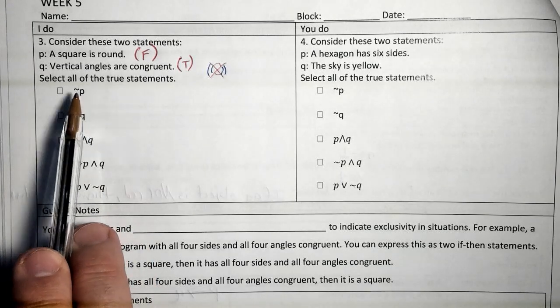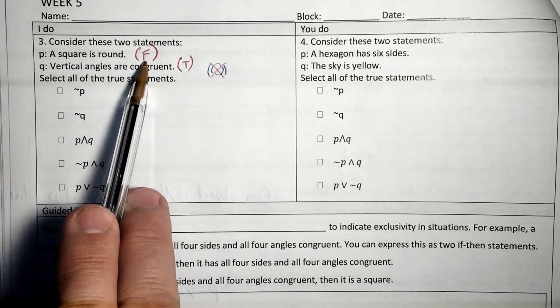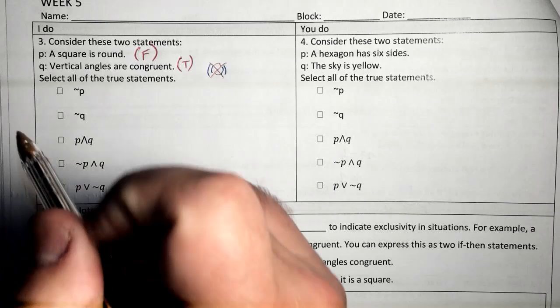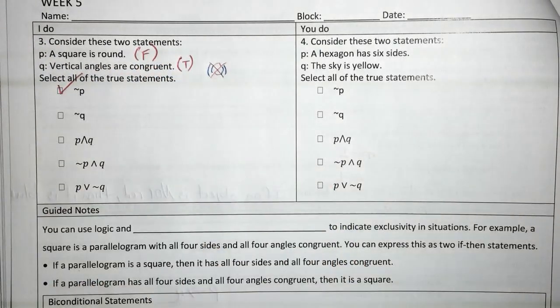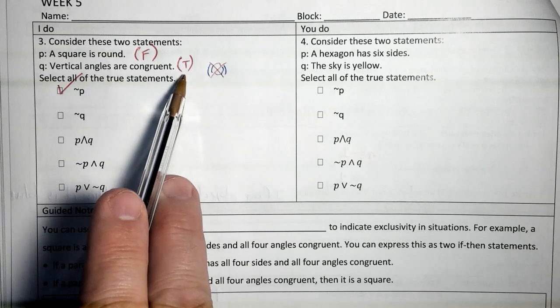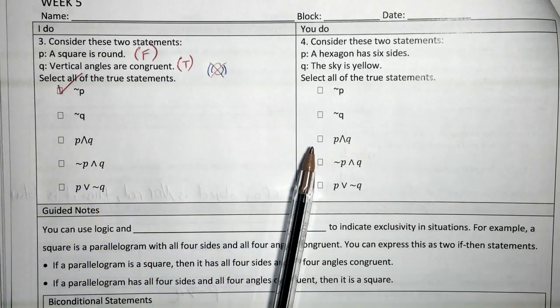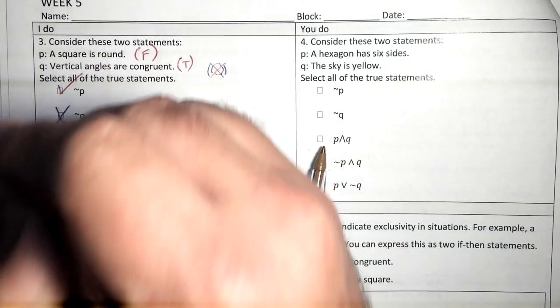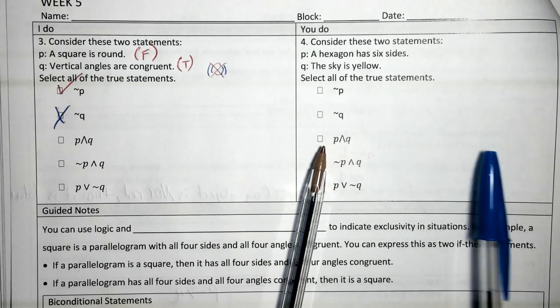Not P is going to be the negation of this. This is false, so it makes it true if it's the opposite. Okay? All right, not Q. Well, if Q was true, then not Q is false. I'll just put that in blue.